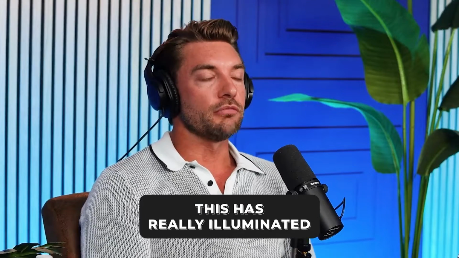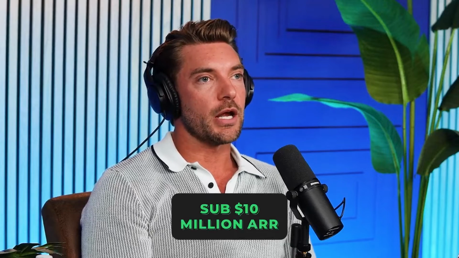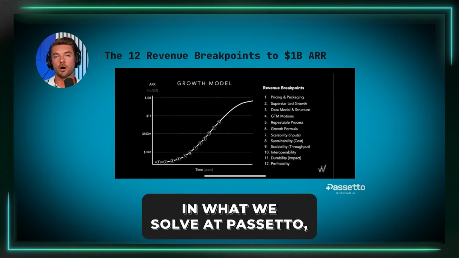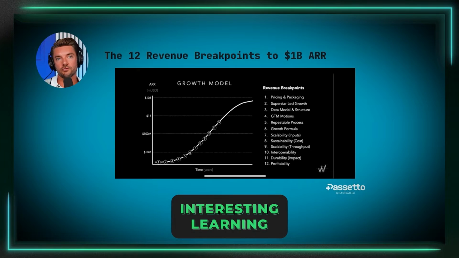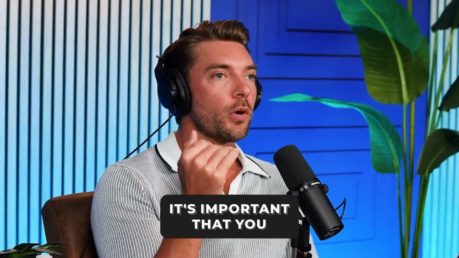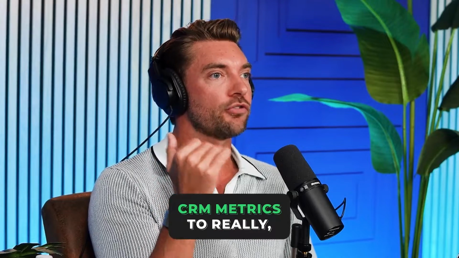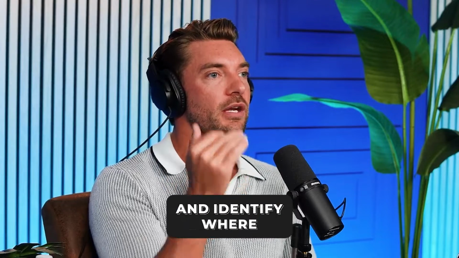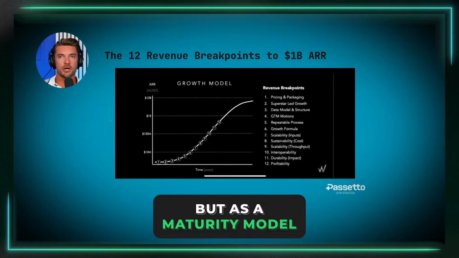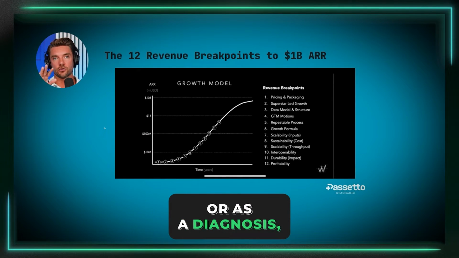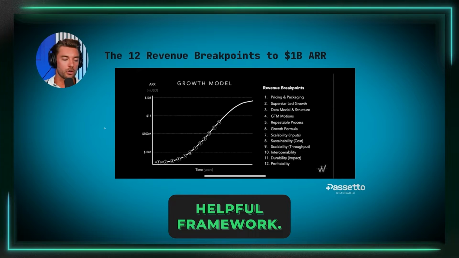This has really illuminated that companies that are sub 10 million ARR have different problems than what we solve at Paceto, which has been another interesting learning straight from this chart. It's important that you have the proper financial metrics and the proper CRM metrics to really evaluate and dig in and identify where this issue is. But as a maturity model or as a diagnosis, this can be a really helpful framework.